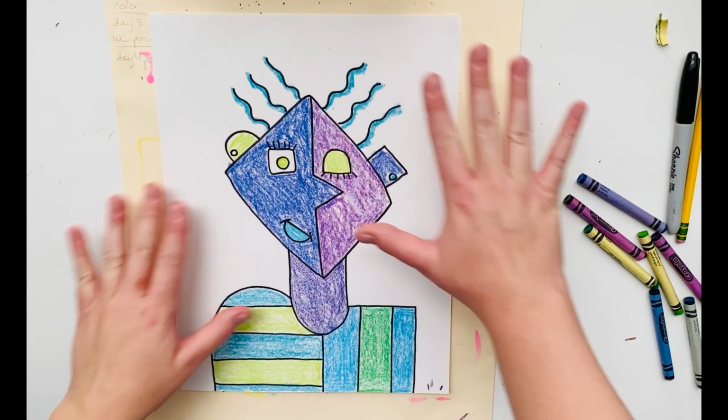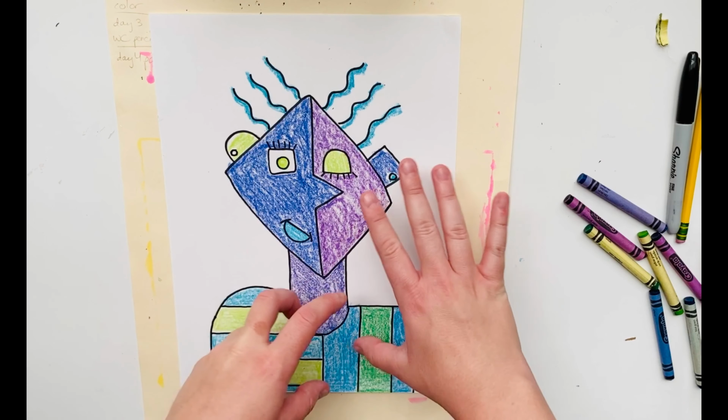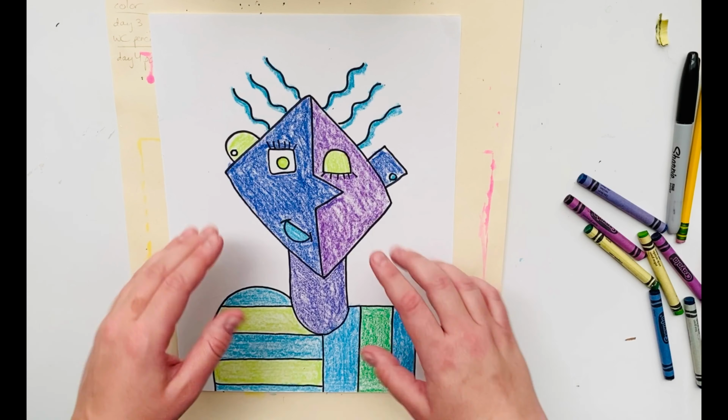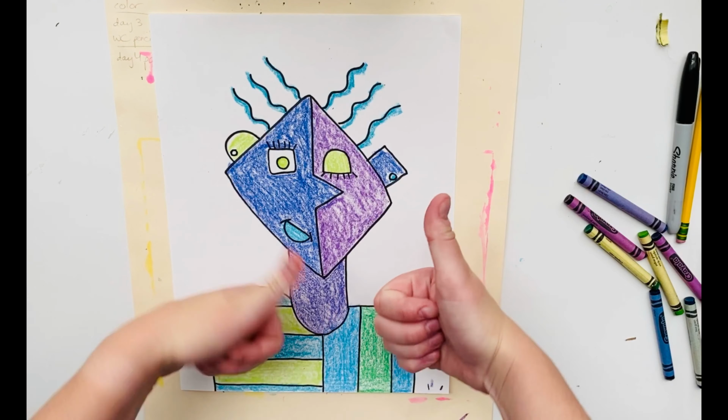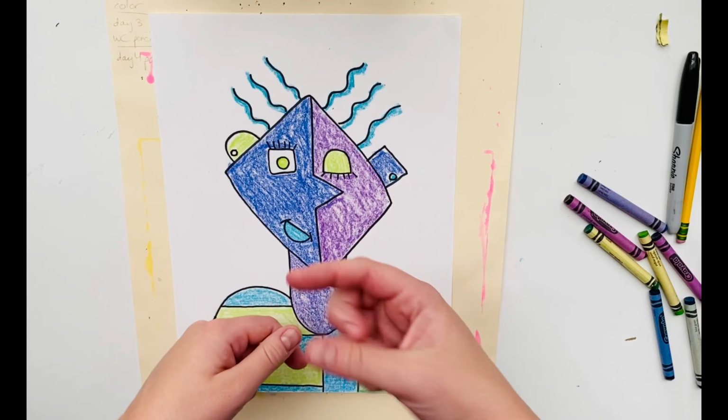All right, I'm double checking my work one more time, making sure that there's no peekaboos, making sure that my lines are thick and thirsty, not skinny and wimpy, and my coloring looks really great. So I'm gonna put this away, and next time you come to art, we will move on to part number 3.